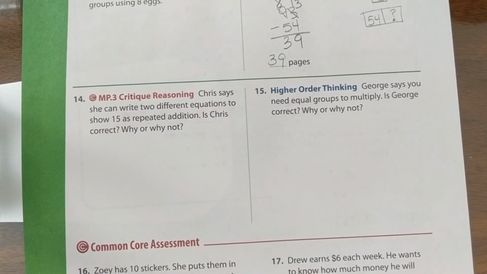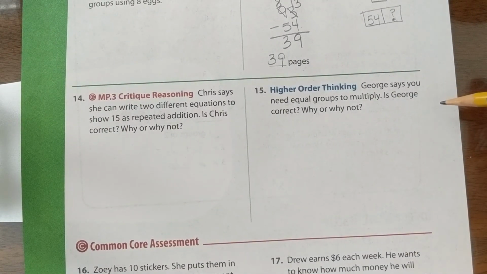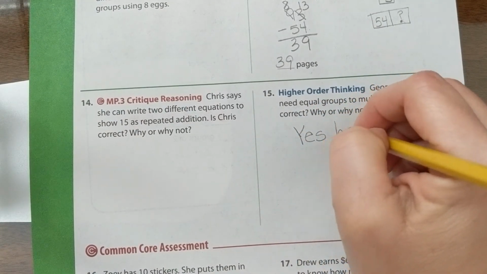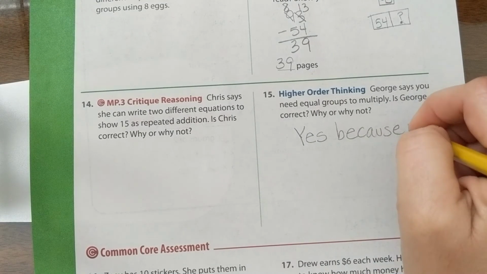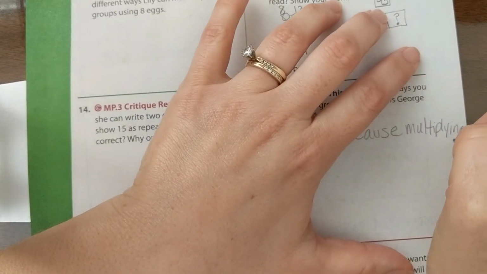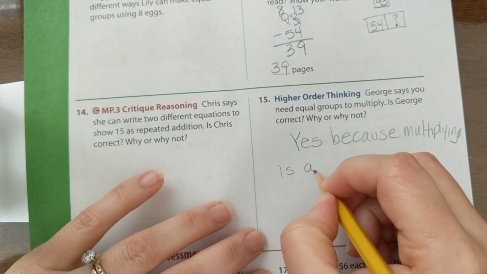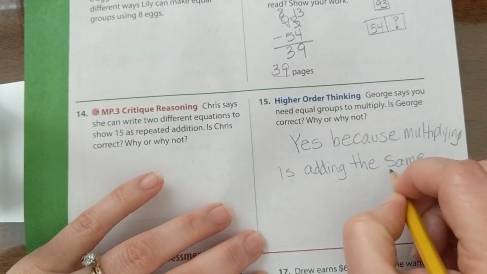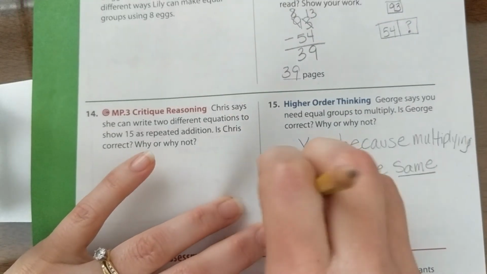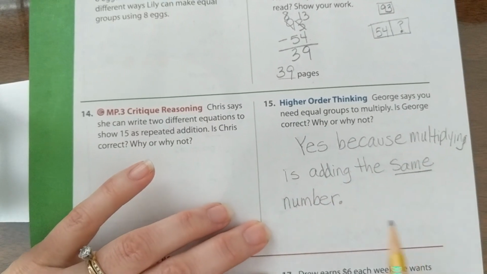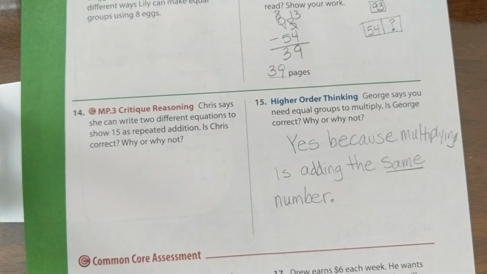Okay, number 15. George says you need equal groups to multiply. Is George correct? Why or why not? Yes, George is correct. Because multiplying is adding the same number. So they have to be equal because it's the same number.